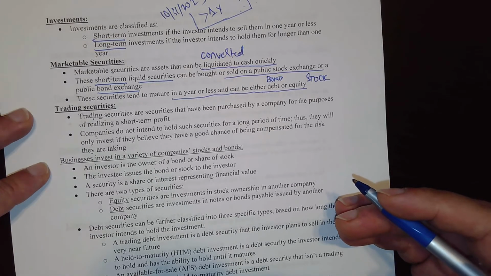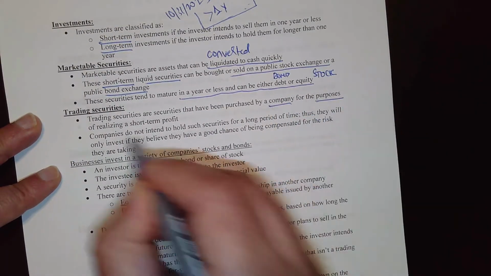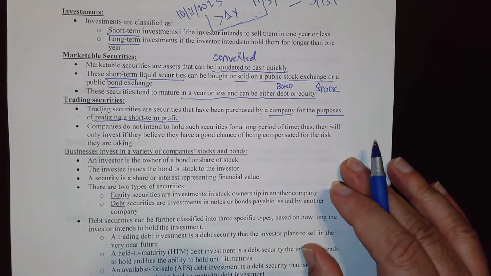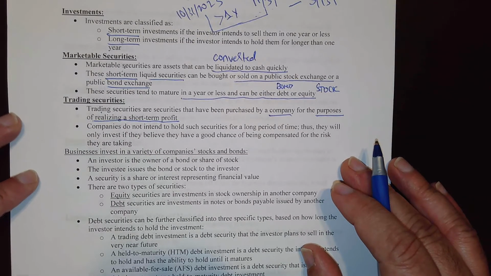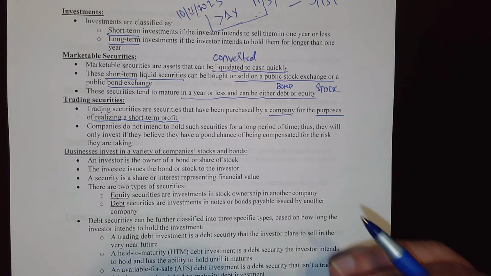Trading securities are securities that have been purchased by a company for the purpose of realizing a short-term profit. A trading security, that company, so you are a company, suppose you are a bakery and you are investing in another company, you are buying their security for the purpose of realizing short-term profit.